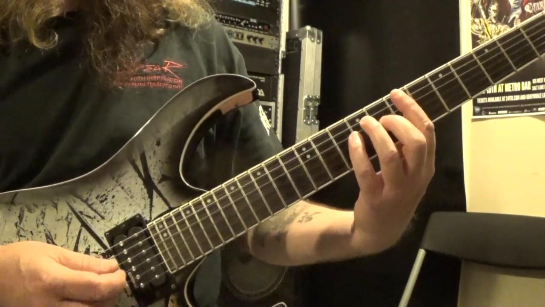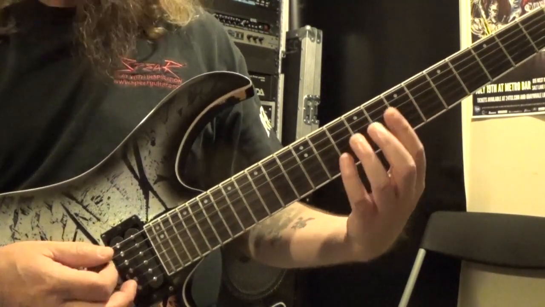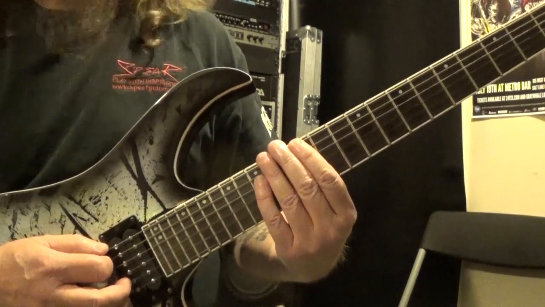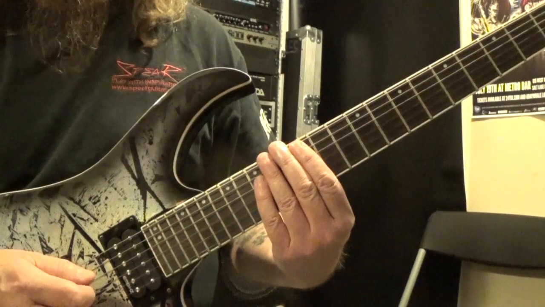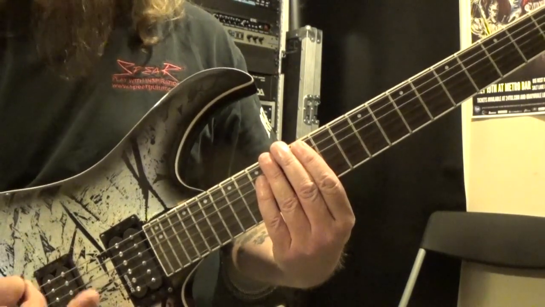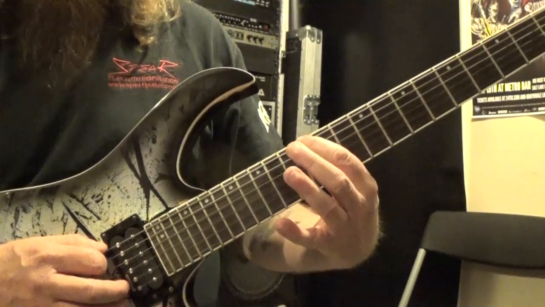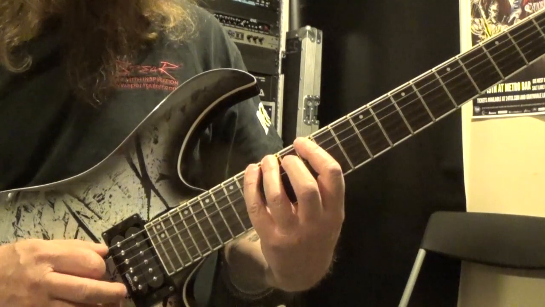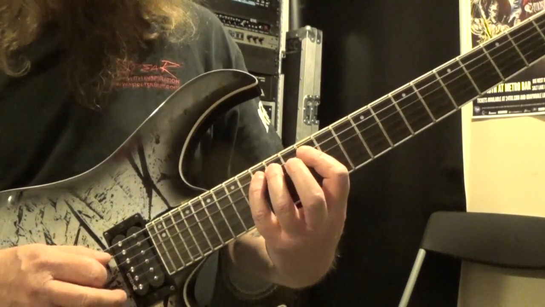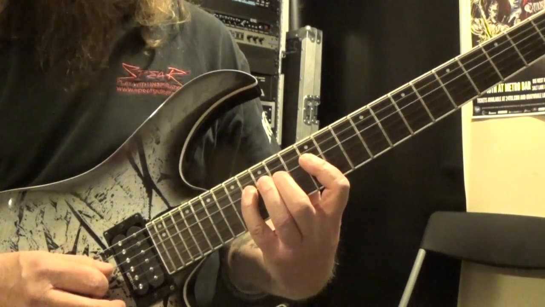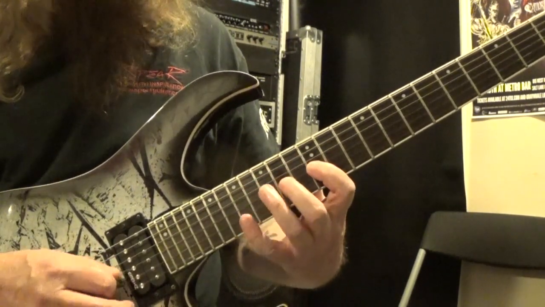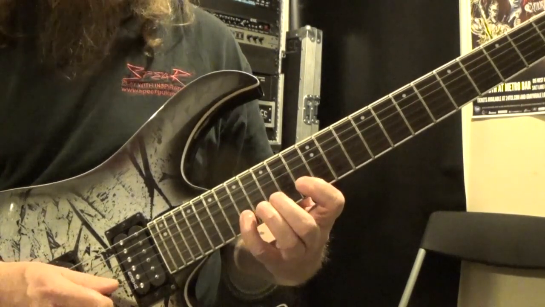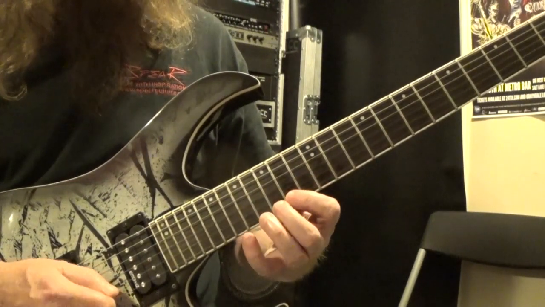Then from there we move on to the 6th degree, which is either E minor or E minor 7. And we have the 6th degree of the major scale, which is the Aeolian mode or the natural minor scale. So starting on the 12th fret of the 6th string, we have 12, 14, 15, 5th string 12, 14, 15, 4th string 12, 14, 16, 3rd string 12, 14, 16, 2nd string 13, 15, 17, and 1st string 14, 15, 17.